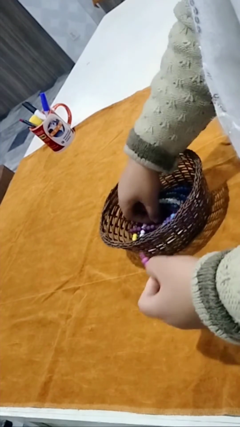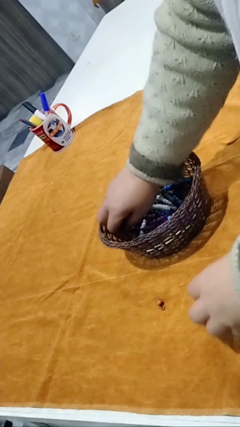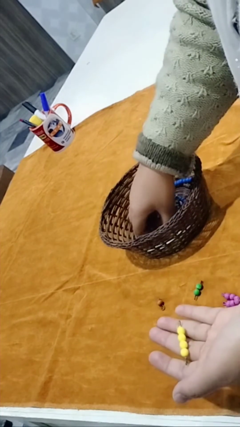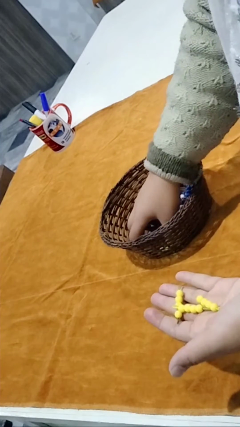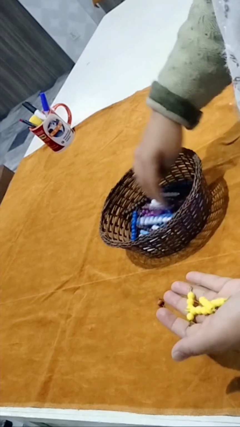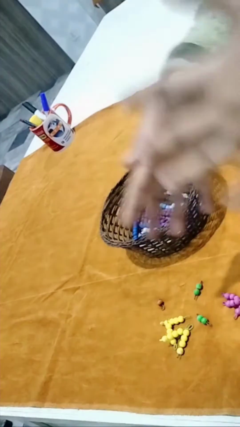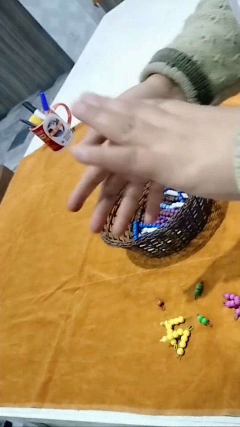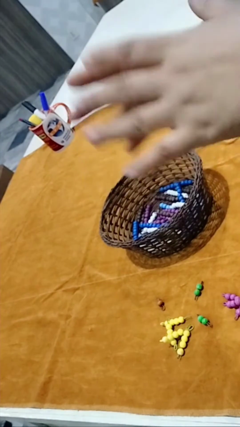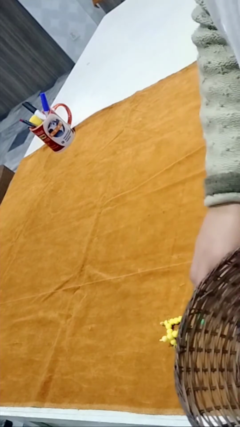I am going to show you here. I have 3 bars of 3, you can see. Then 4 bars of 4 you should have in this basket. And then 5 bars of 5, 6 bars of 6, 7 bars of 7, 8 bars of 8, and 9 bars of 9 you should have in this basket. So this is the quantity of the material.